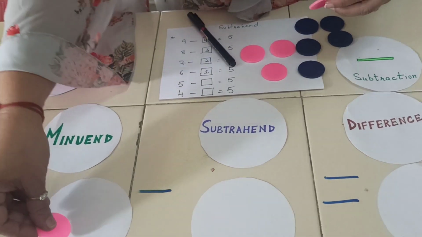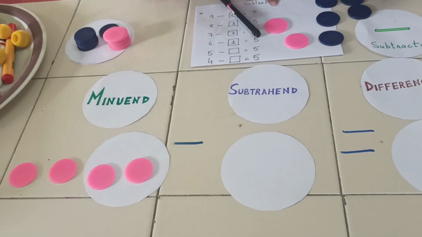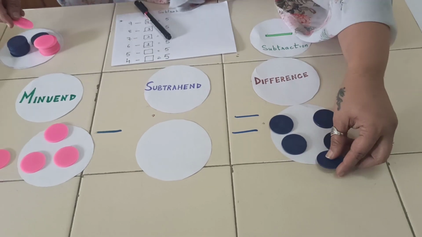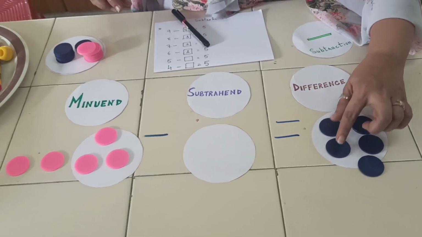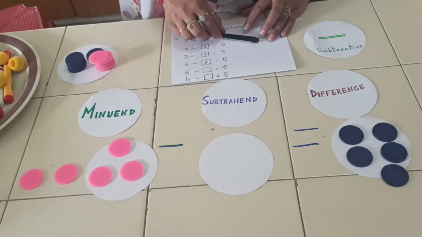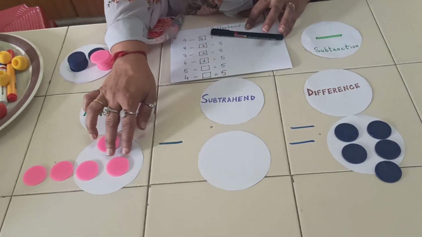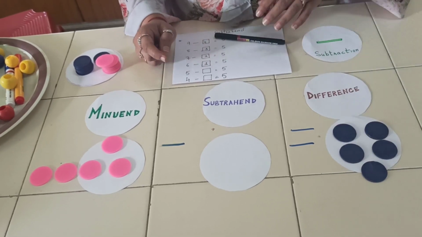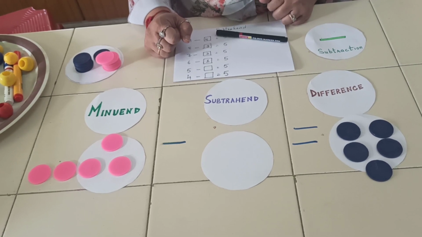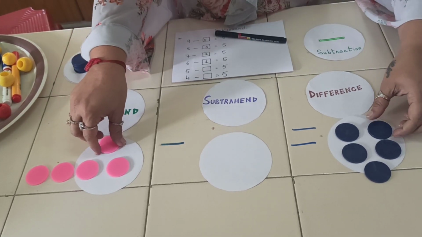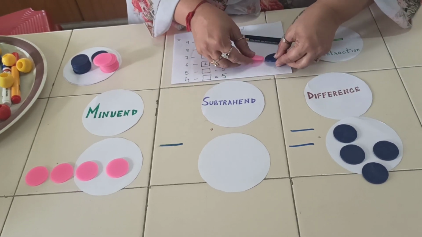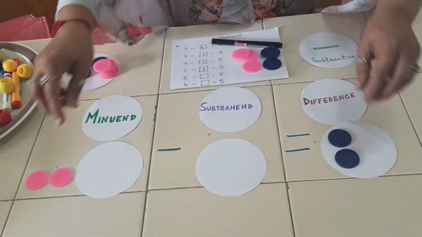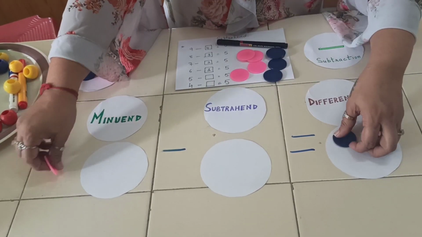Let's move to the next, where I have minuend and difference as 5. Both are equal, so I'm going to place 5 counters here and the same 5 here. Okay, what should I do now, Sheetal teacher? You have to remove 5 counters from the minuend, because that is subtraction. 1, 2, 3, 4 and 5.